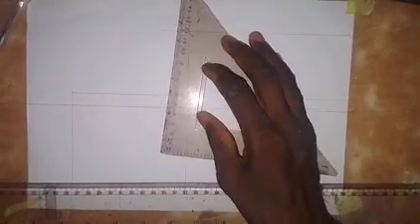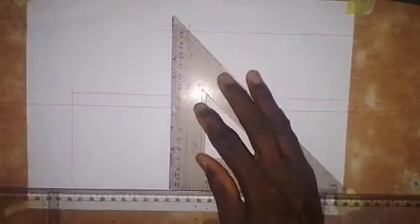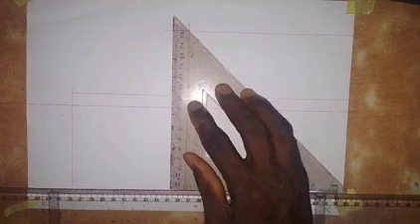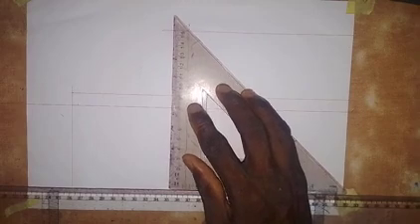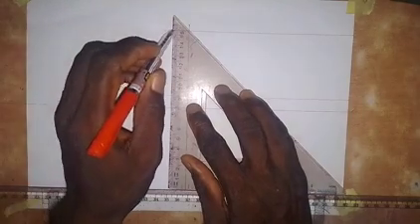Okay, then at this point here, I'm going to draw a vertical line. I will draw a vertical line that will also come down here, so that we can get that L shape at once. So okay, we draw a vertical line down like this. So the L shape is out.